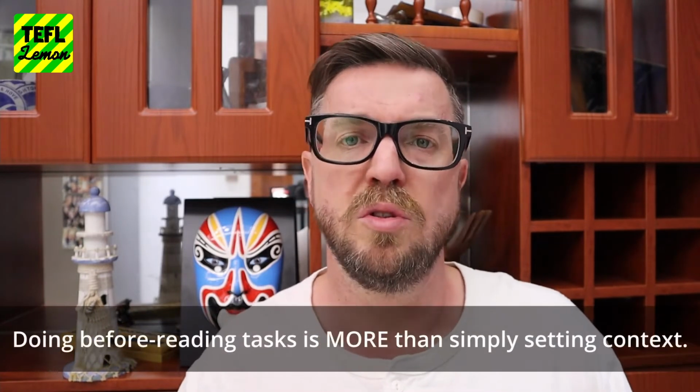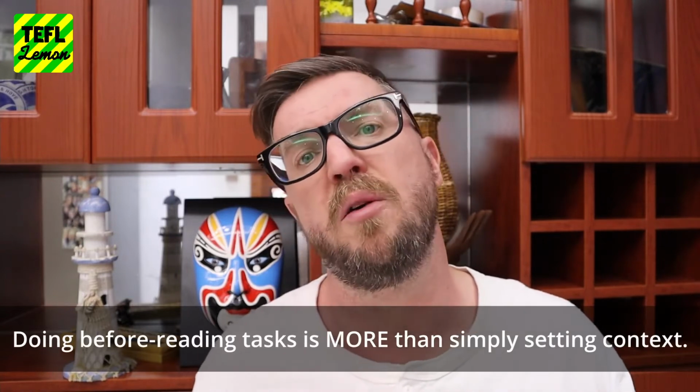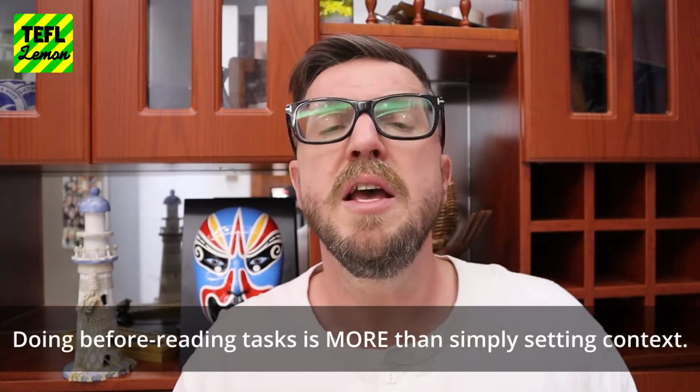So you might have heard that it's a really good idea to set context, to set your platform about what your students can expect from what they're just about to read. But giving before tasks is not just about setting context. Giving a good before reading task is about generating interest.